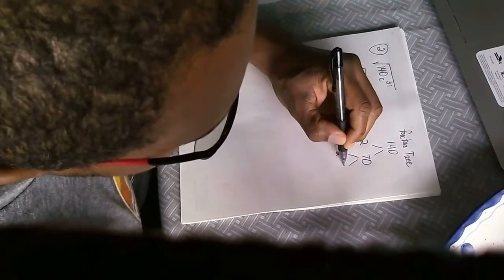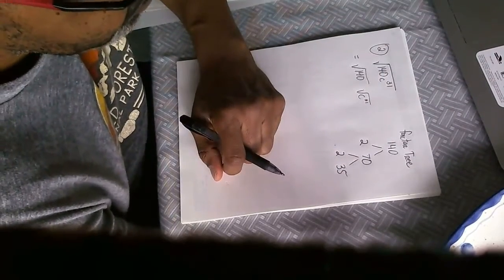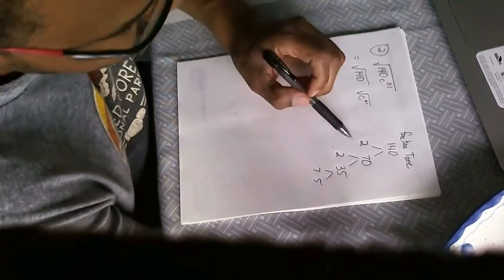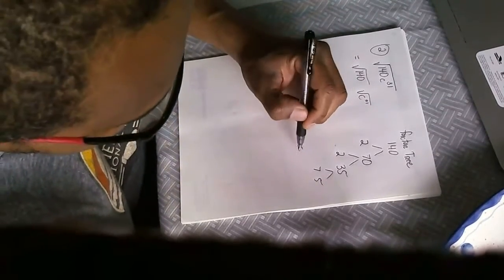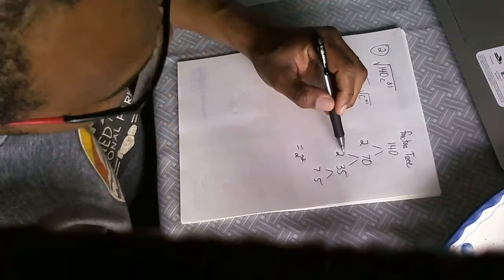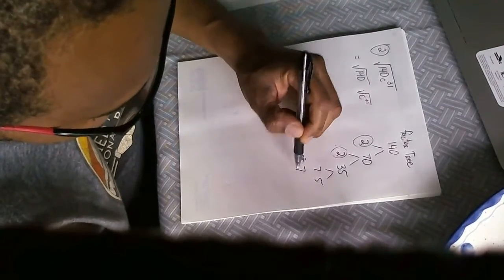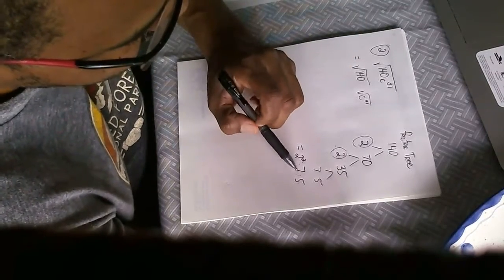That's 2 times 35. 35 is 7 times 5. So we're going to break this down. 2 squared, because you have 2 of those, times 7 times 5. Notice none of these are doubled.